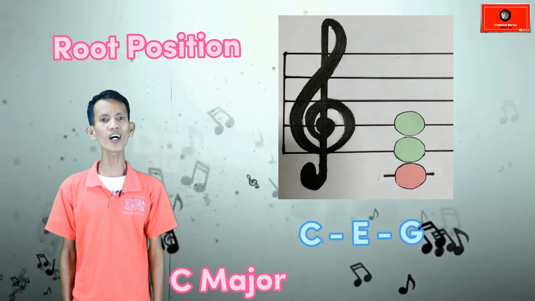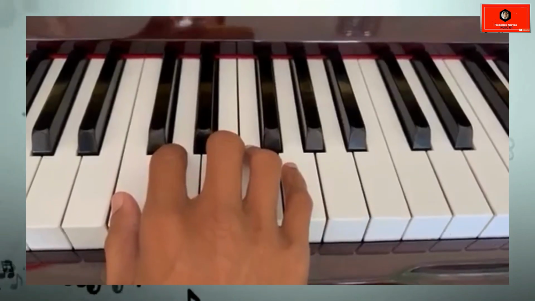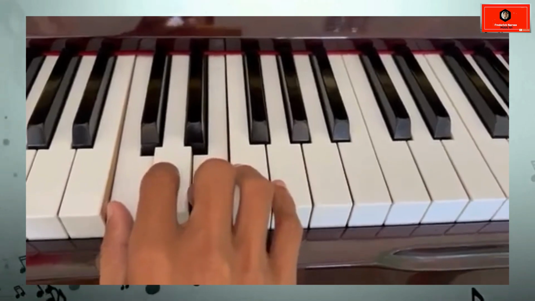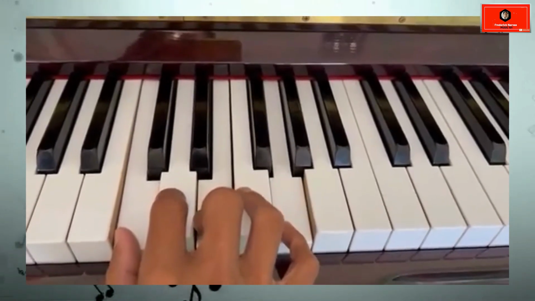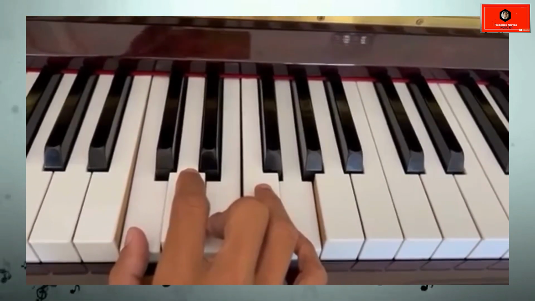Let me play root position of C major on the piano. C, E, G. C major, root position.